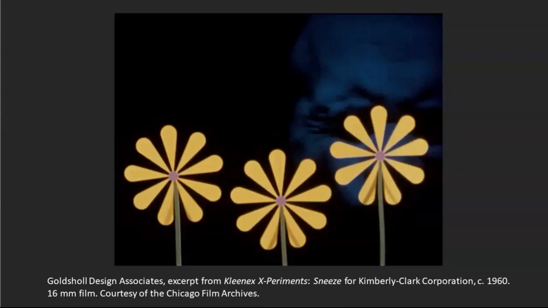So in the clip we just saw, this was a clip from a short film that the firm had made to help introduce a new packaging line and set of trademarks and symbols for Kimberly-Clark's Kleenex tissue. This was part of a much larger project, which included the new symbol, the package, as well as a new packing technique, which fit more tissues into each box. And the Goldsholls were involved in every aspect of that design process.